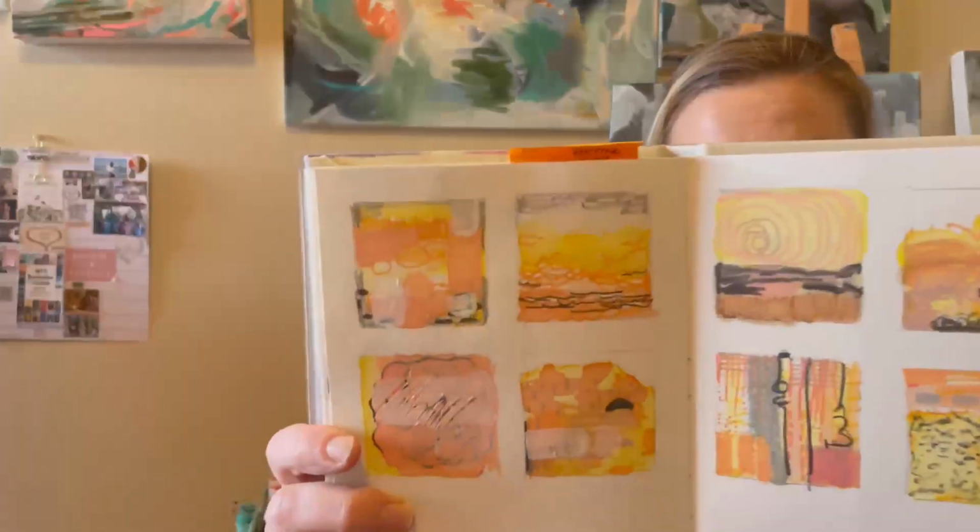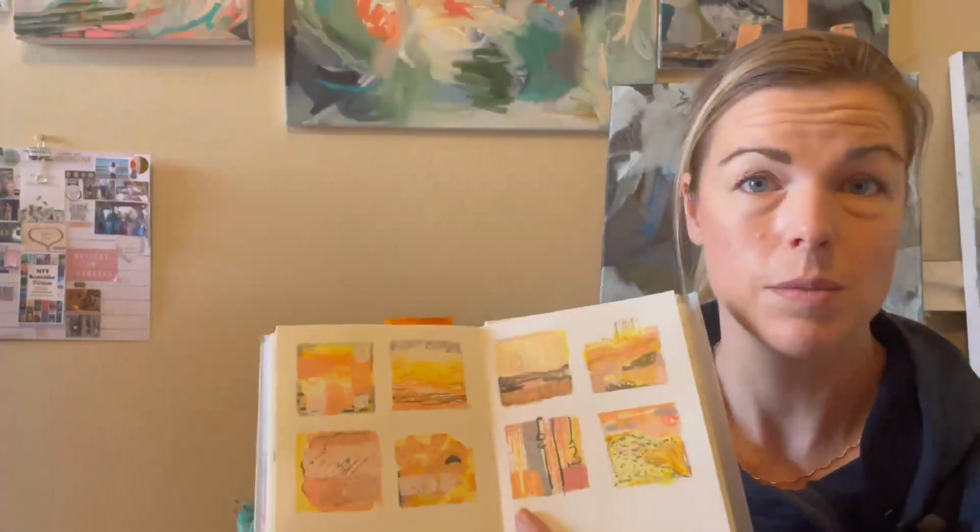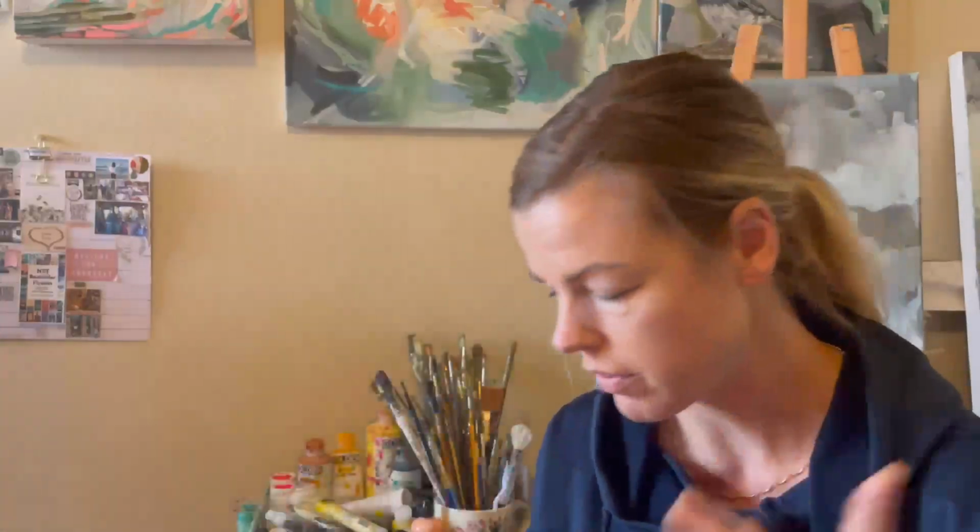So I do a lot of abstracted paintings, and so this is basically a thumbnail. I might choose to blow one of those up sometime, but I know which one will work based on having done it on a small scale.